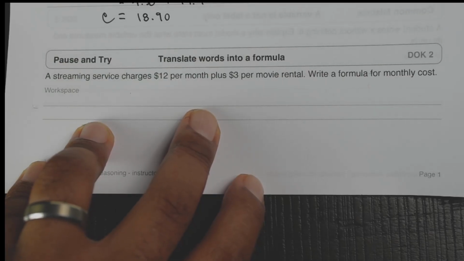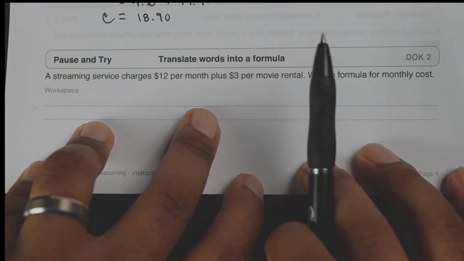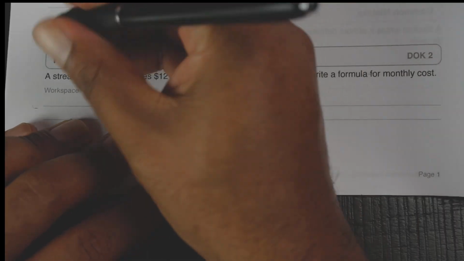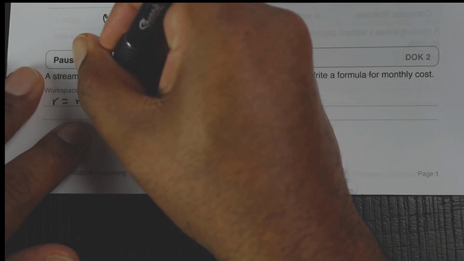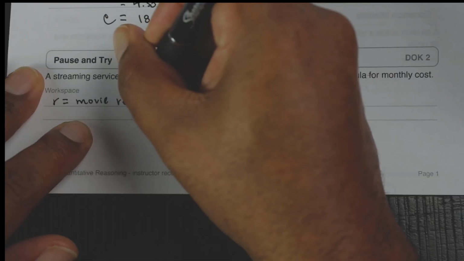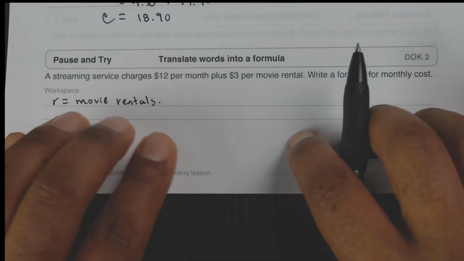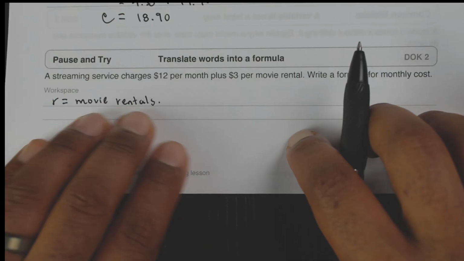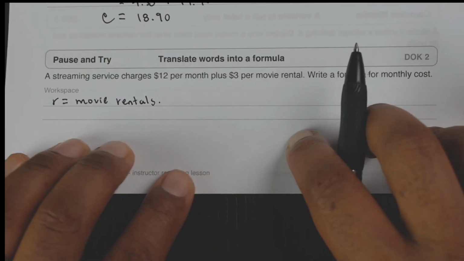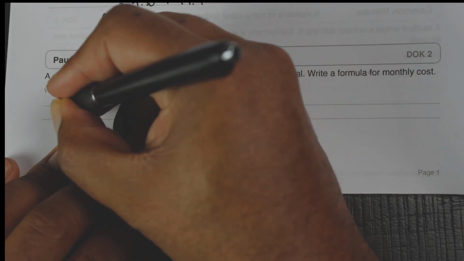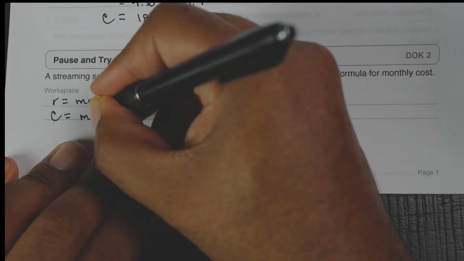What I'm going to do is let R represent the number of movie rentals. I like to use related variables, since I'm talking about movie rentals. You could use M, you could use any variable. And then I'm going to let C represent the monthly costs.